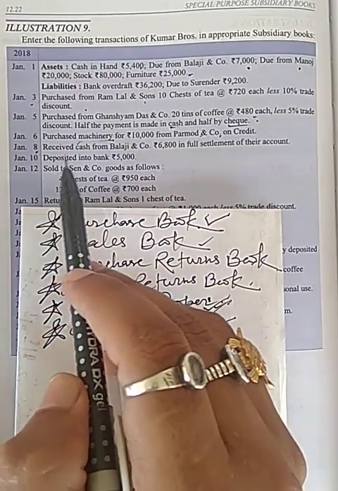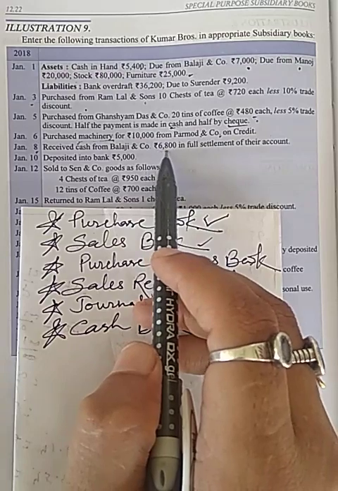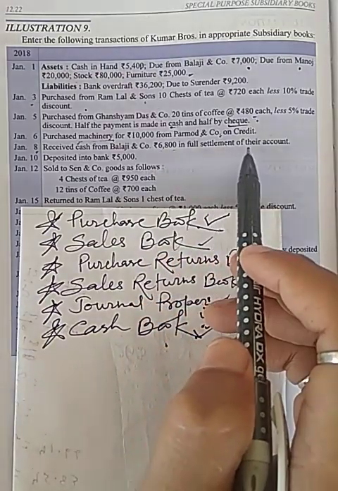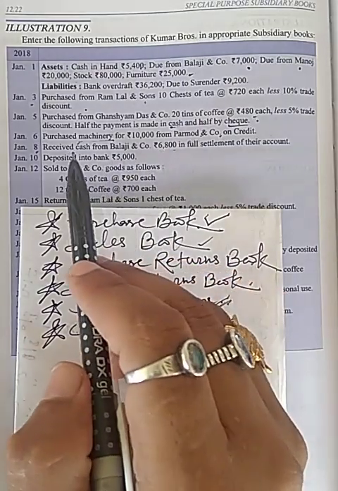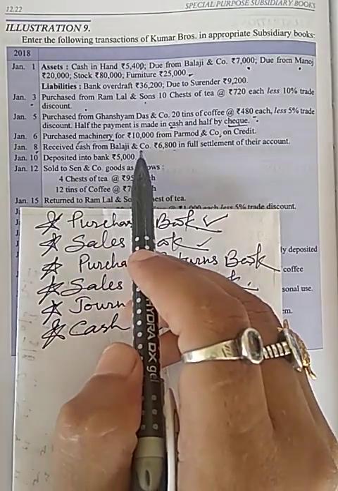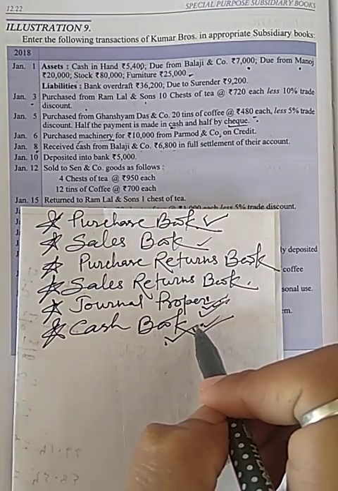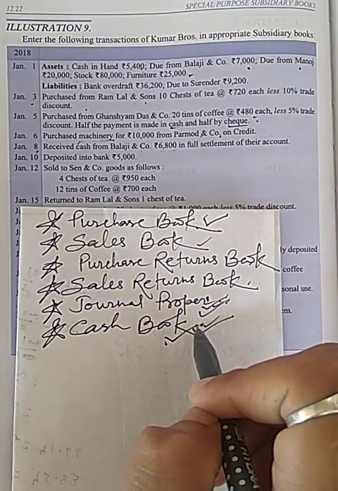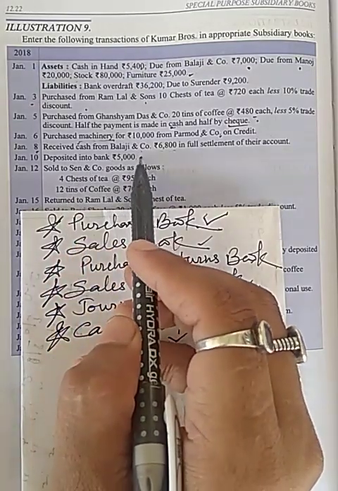Transaction number 8, received cash from Balaji and Company, 6,800 in full settlement of their accounts. So it will be recorded in the cash book, only on the debit side, because cash is coming into my business. Next is deposit into bank.